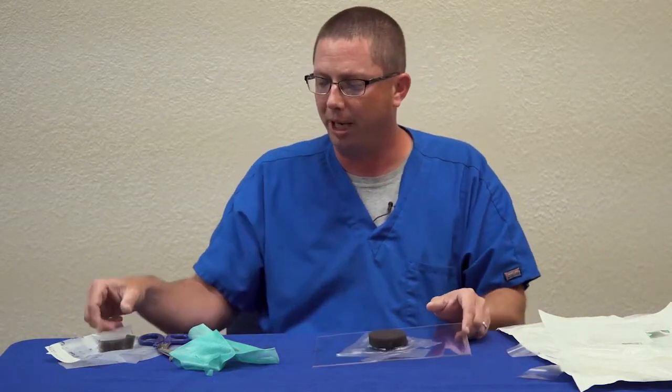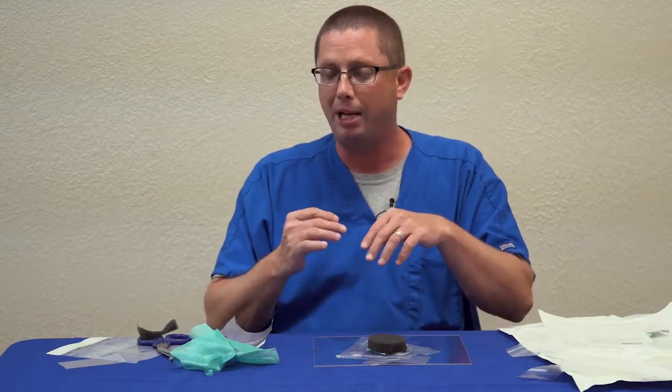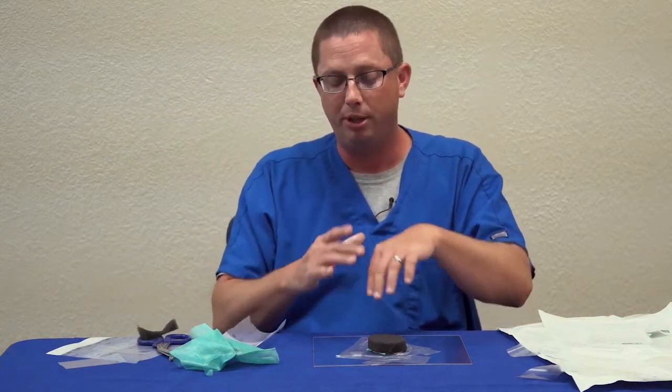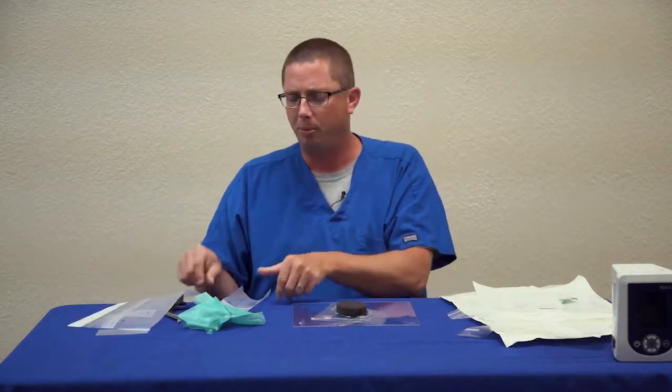So we go back to our transparent film. My recommendation is always to fill any cracks and crevices first with your drape. Do not try to cover the entire wound with one solid piece of drape if it's a difficult wound. Always cut a smaller piece.